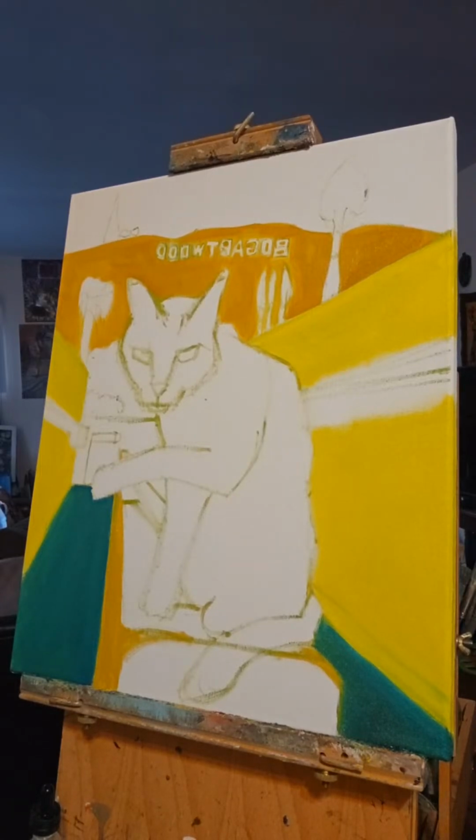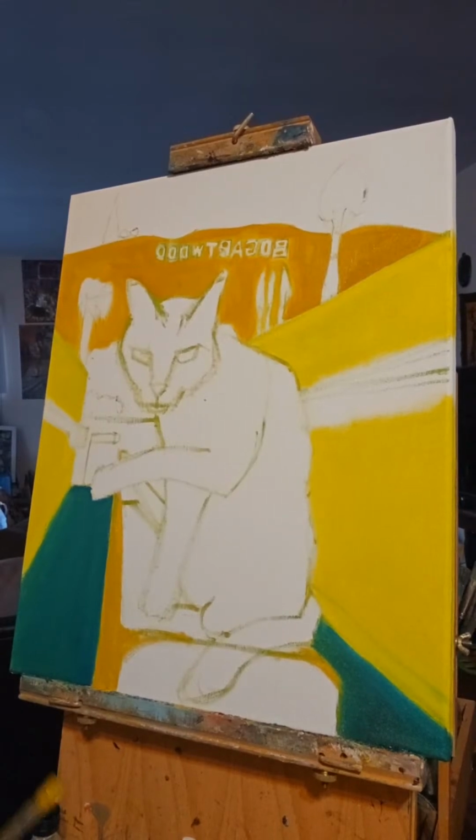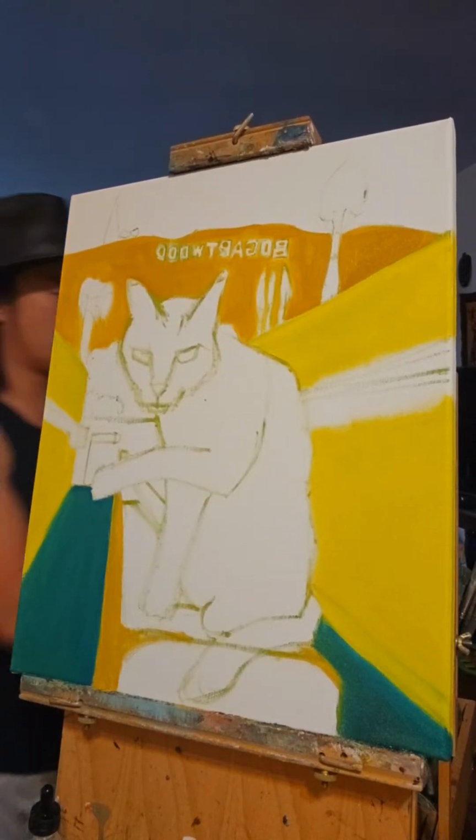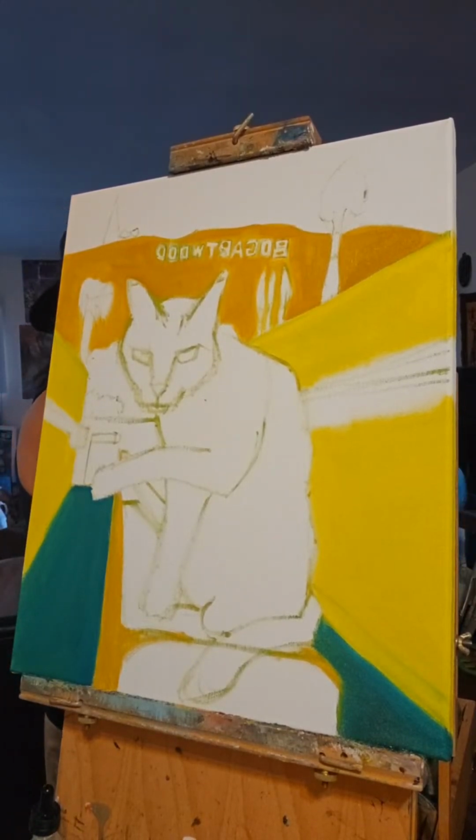And let's go ahead and we're gonna go with yellow. Let's continue on with this yellow color. I need to smooth this area out a bit. It's gotten a little bit too thick with paint, which is fine sometimes, but I'm usually fine with that.